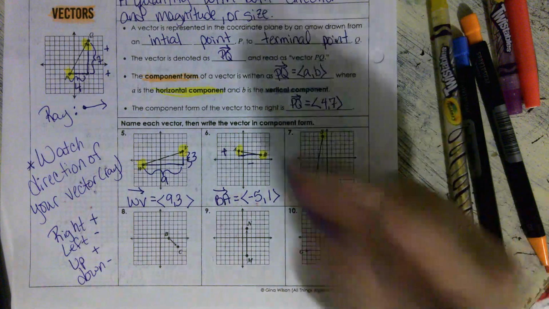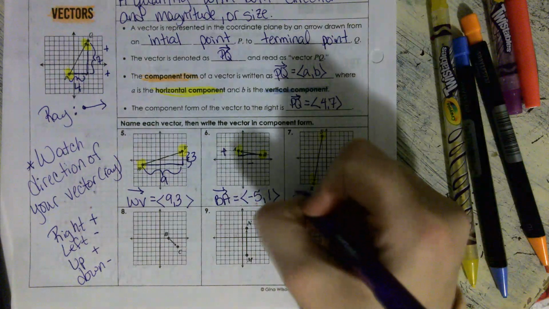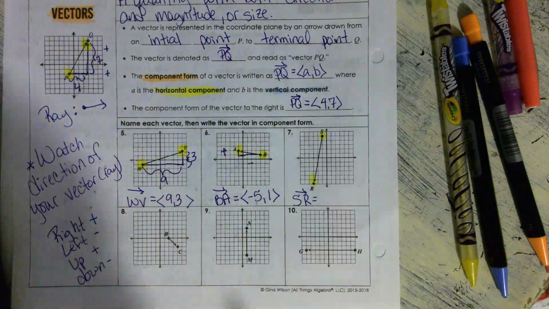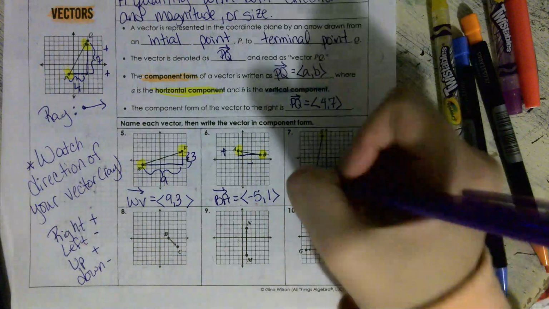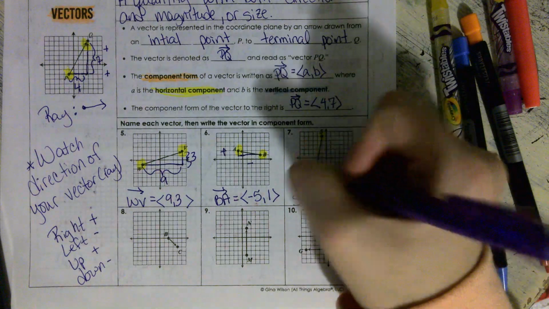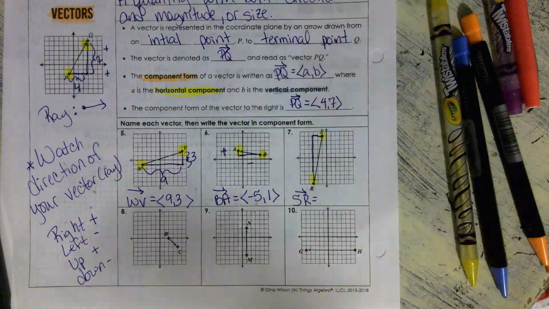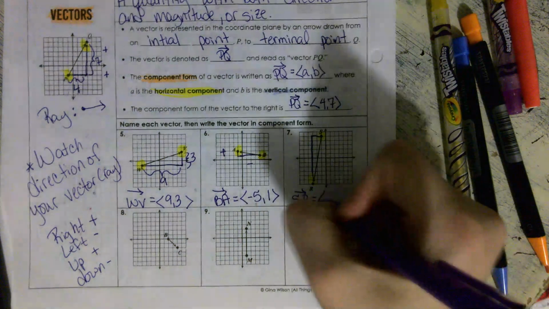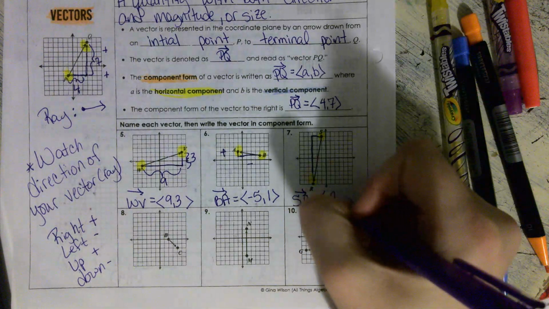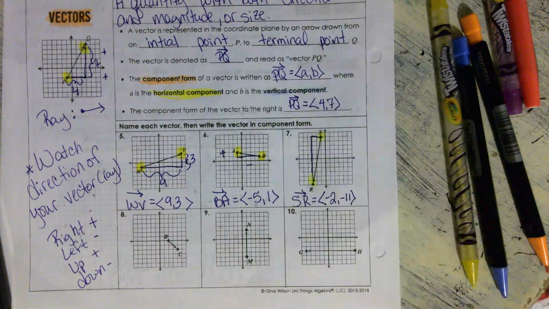Okay, so vector SR, and it helps me to draw, kind of connect these. So I'm moving down and to the left. That's telling me they're both negative, and we count the spaces there. You get ⟨-2, -11⟩.